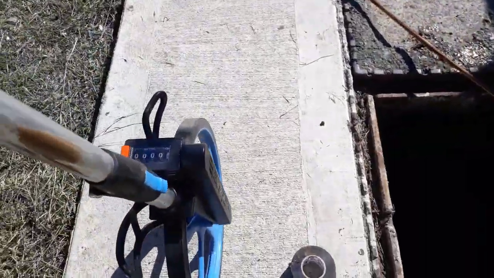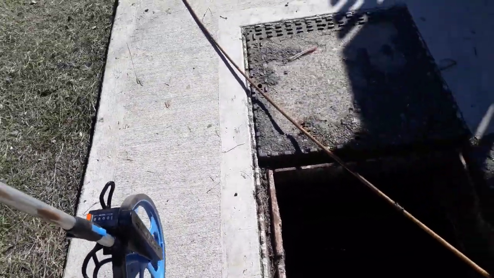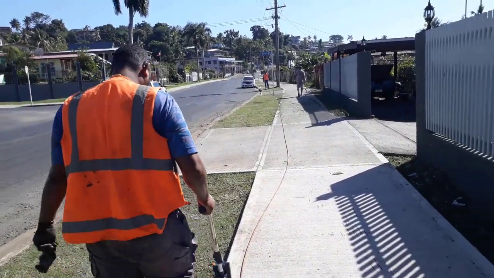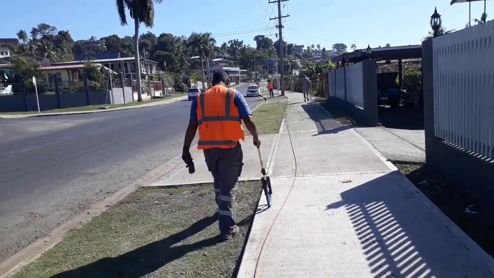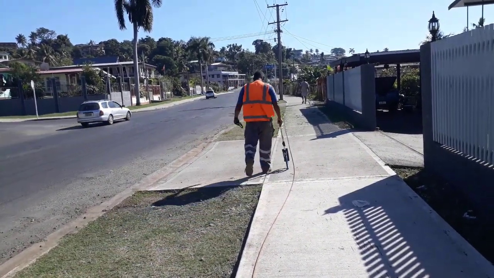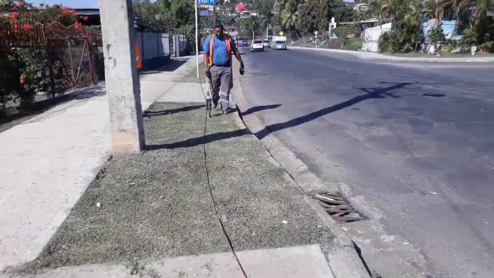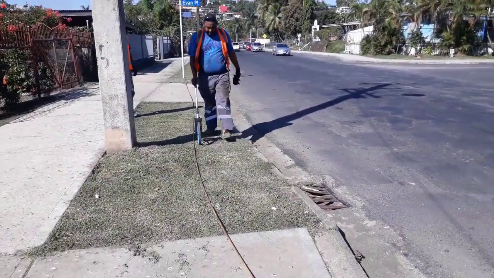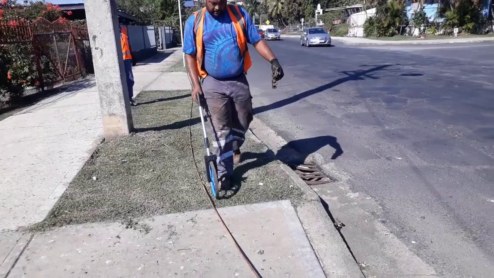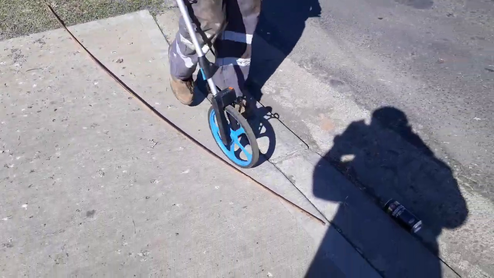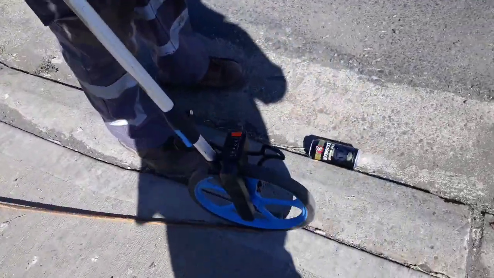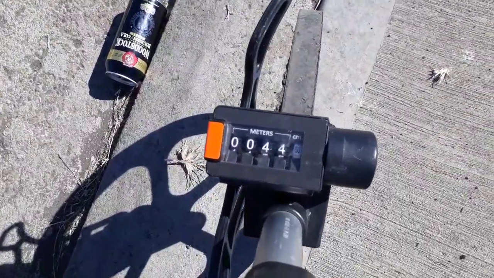Measure the rudder segment using a measuring wheel. Measure from the marking position to the tip of the rod. Take note of the distance measured. This measurement is your reference in determining the possible position of the duct blockage. In our example, the possible duct blockage position is 44 meters distant from the manhole position.